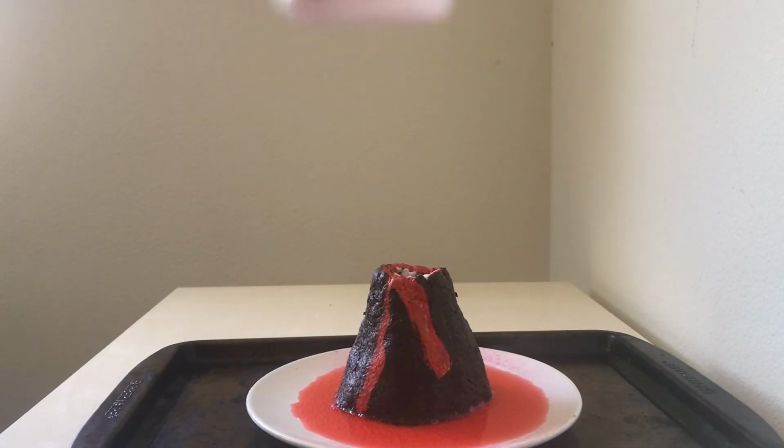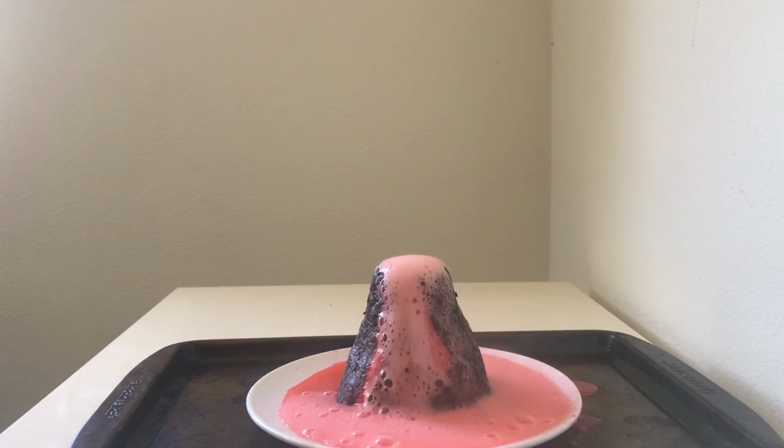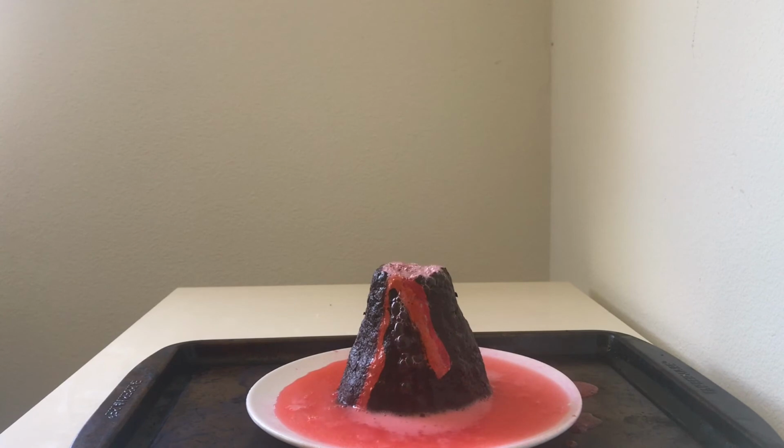Now let's talk about what's going on here. When we add vinegar to baking soda, we're causing a chemical reaction. Vinegar and baking soda are our two chemicals, and when they react, they create carbon dioxide gas. Carbon dioxide is what causes all the bubbles to form so that our volcano can erupt.